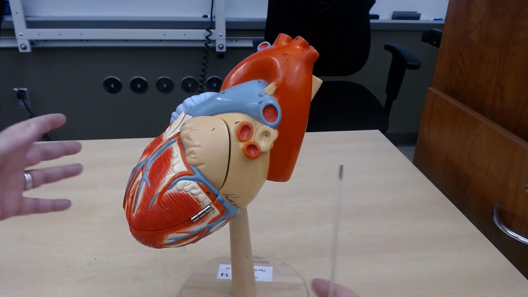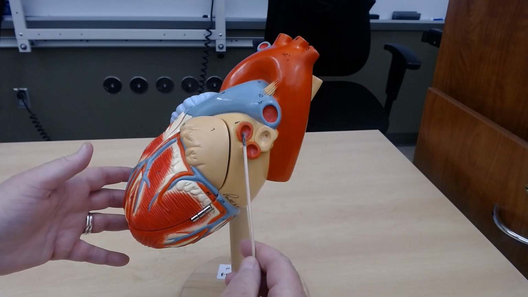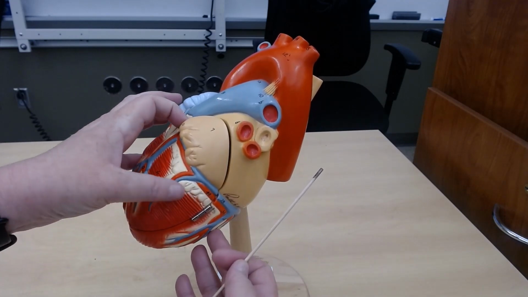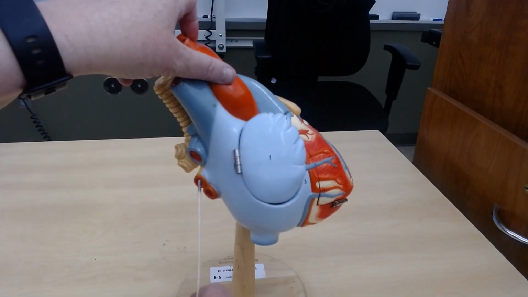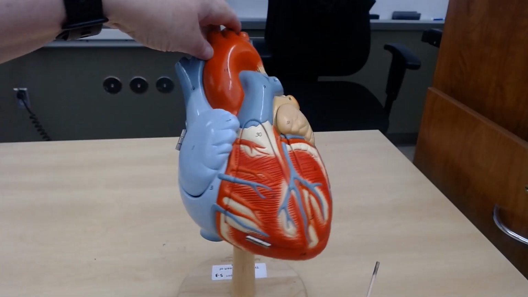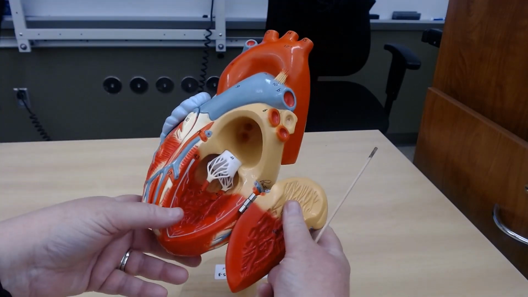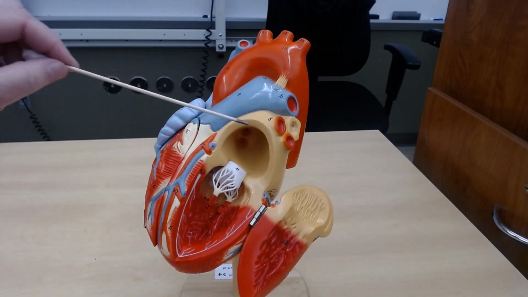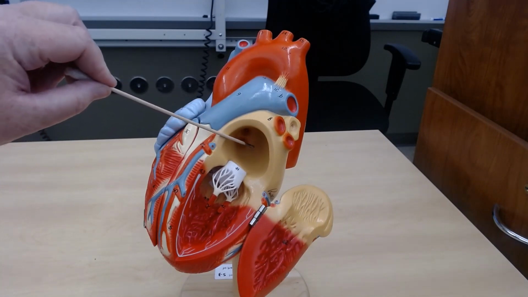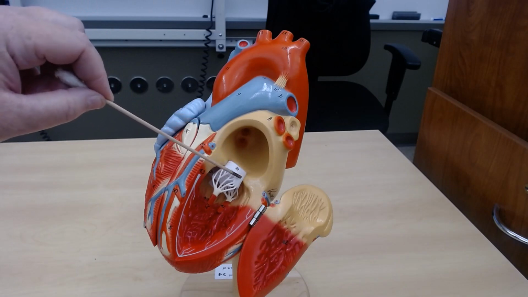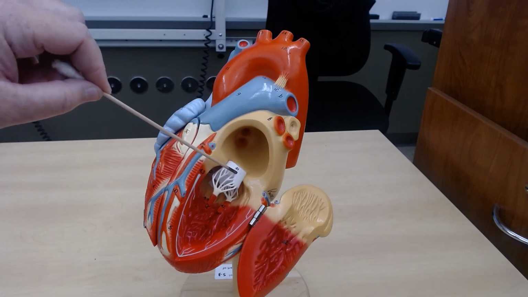And they're veins because they're going toward the heart, but they're red in the pulmonary circuit because they're carrying oxygenated blood. Both the right pulmonary veins and left pulmonary veins are going to drain into the left atrium. From here, blood's going to travel through the bicuspid valve, also known as the mitral valve.